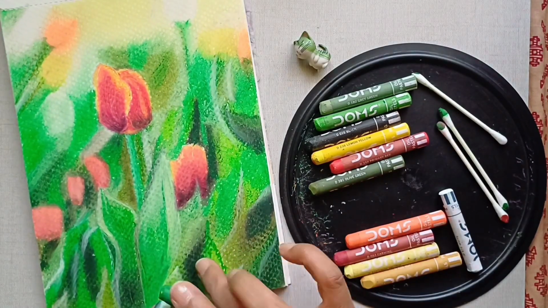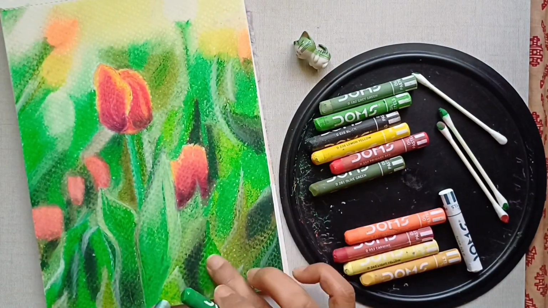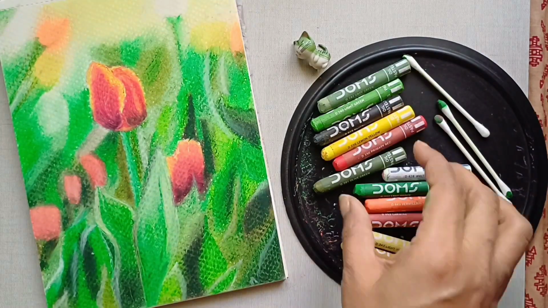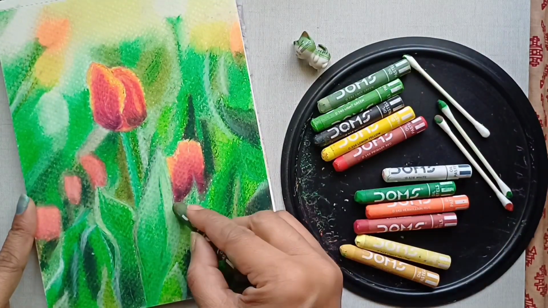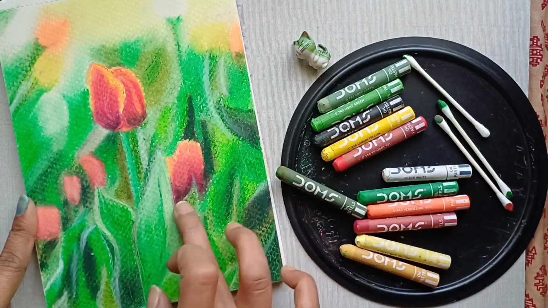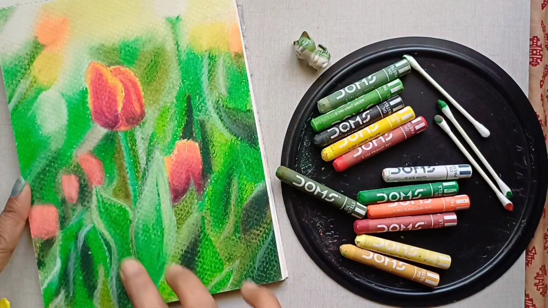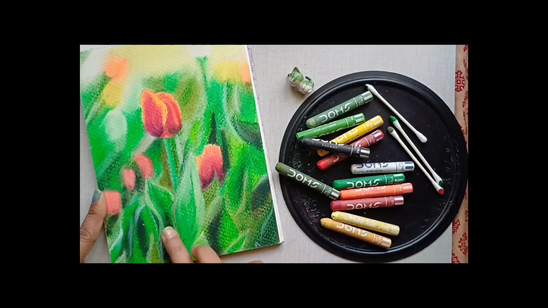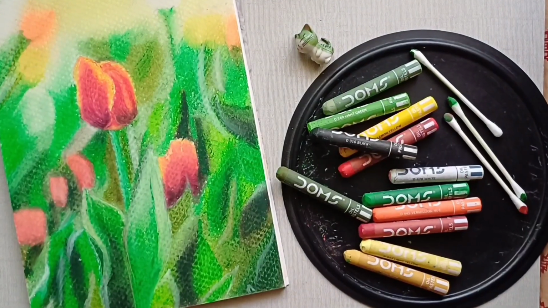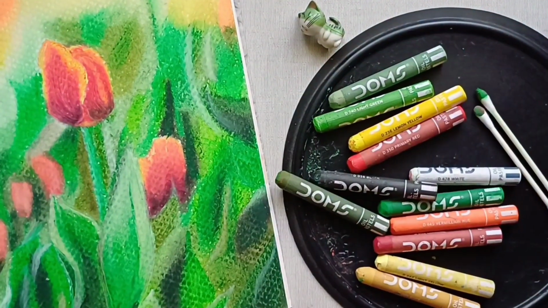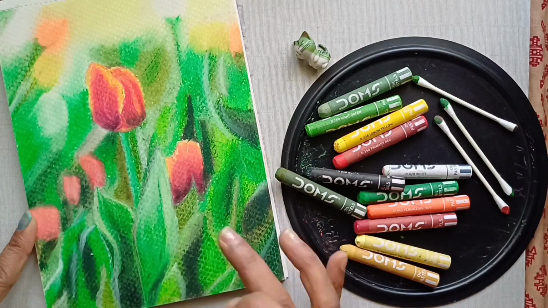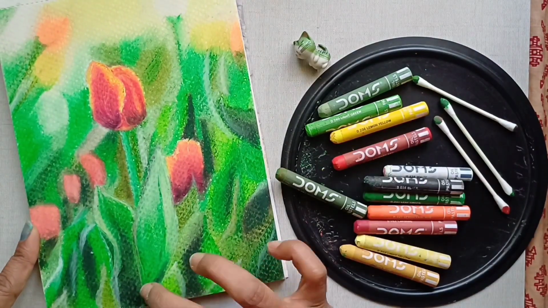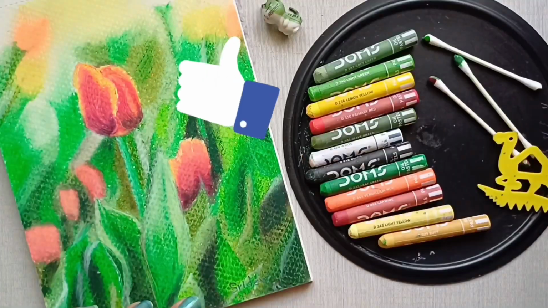I feel this is good, and this experience is new, and I have learned something new today. Now I have a complete idea what I have to do for a good background with more leaves, and the different ways I can work. I'll try it in another way.